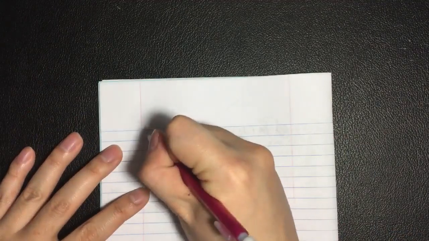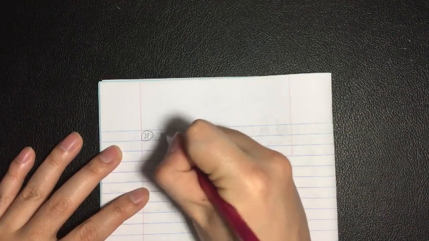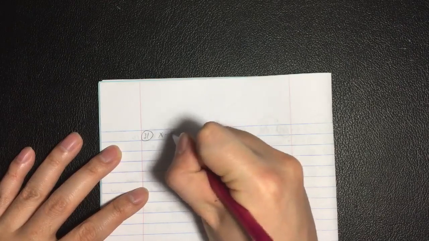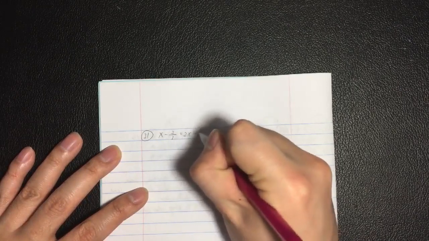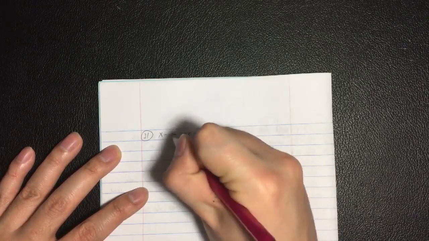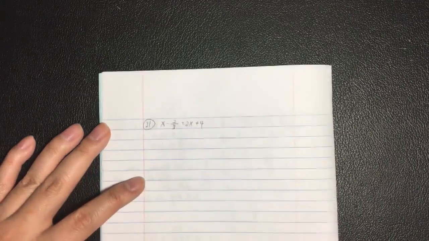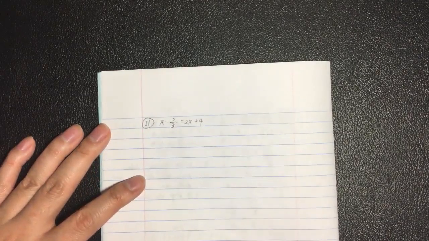Number 31. x minus 2 over 3 equal to 2x plus 4.